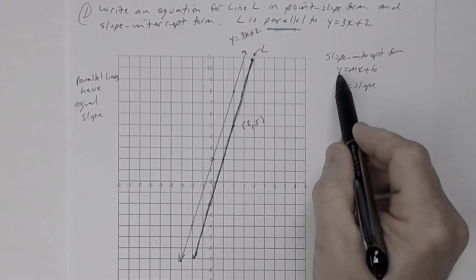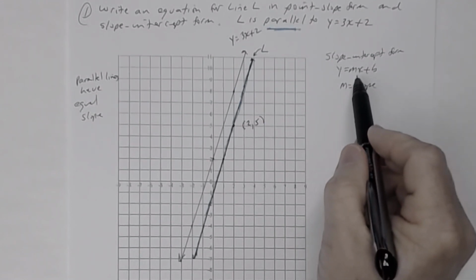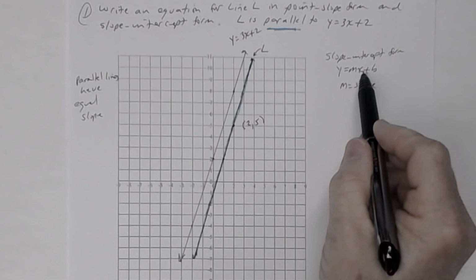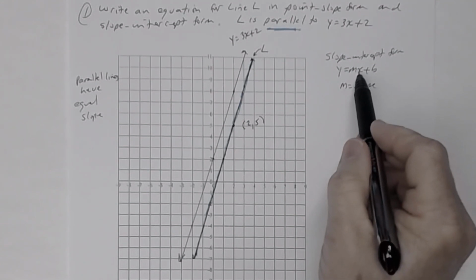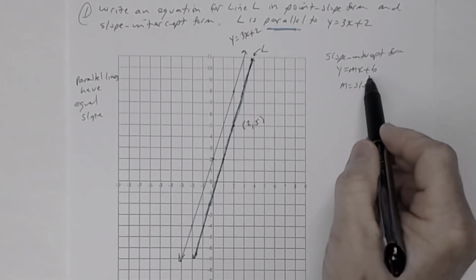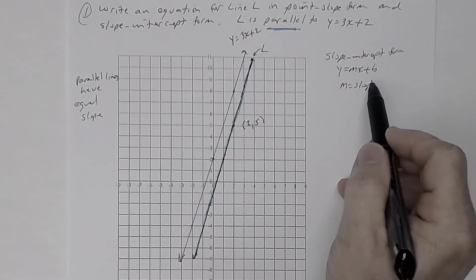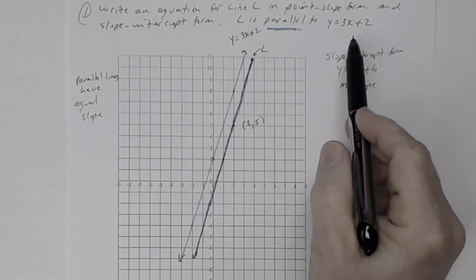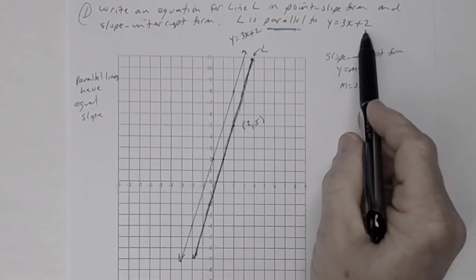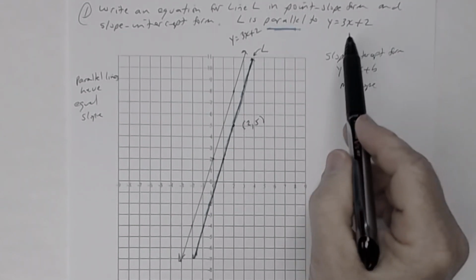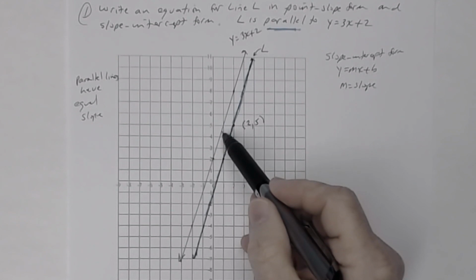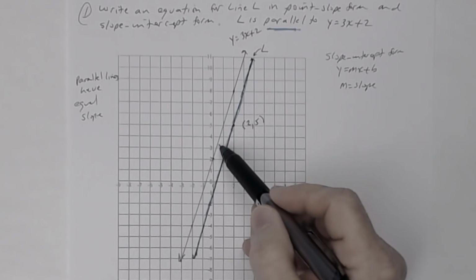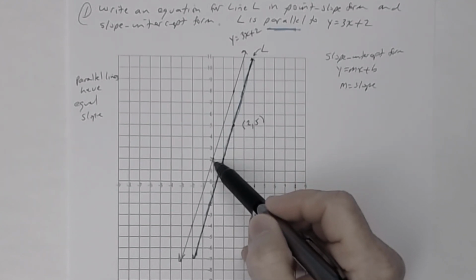Whenever you get y by itself, that's slope-intercept form, and whatever you multiply x by is the slope. And b is your y-intercept, where the graph crosses the y-axis. It makes sense: b, your y-intercept, is 2, and the line y equals 3x plus 2 intersects the y-axis at 2.